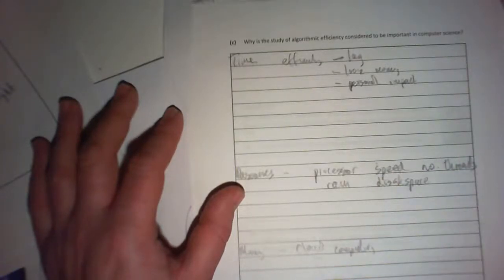So let me try and think now. Money. Yeah, here's another one: cloud computing. Companies buy cloud computing space from the likes of Amazon and Microsoft, and they charge per unit of server used.